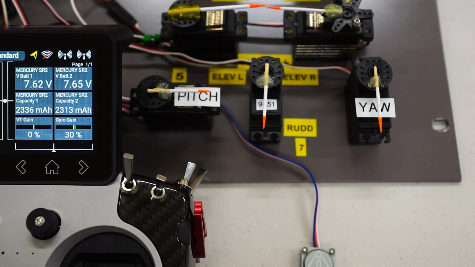So hopefully you've learnt a little bit on how to basically disable the vectored thrust correctly.